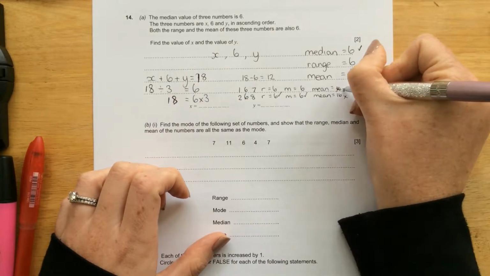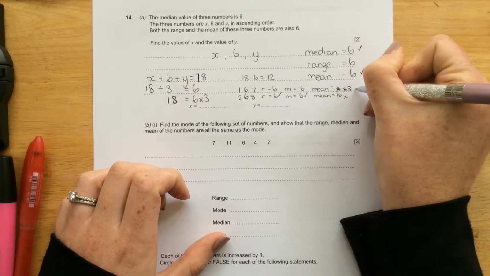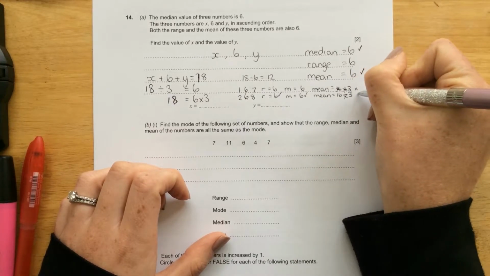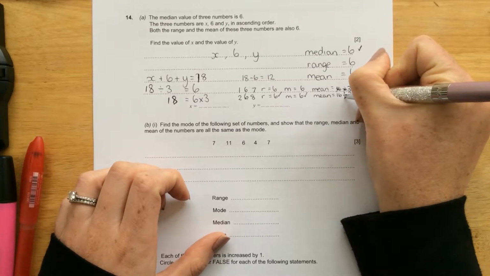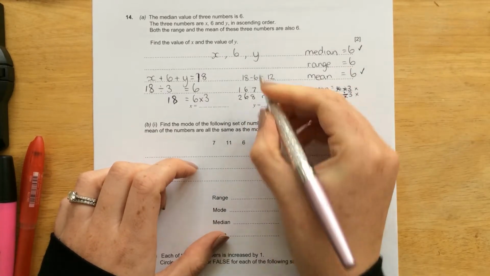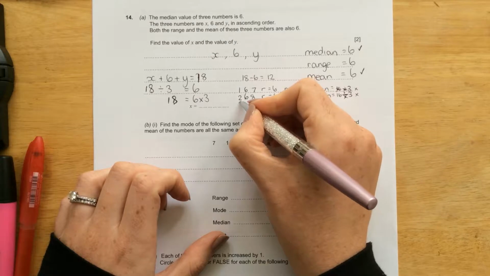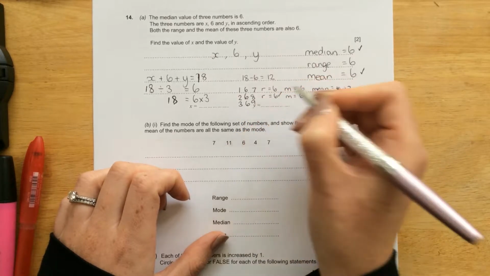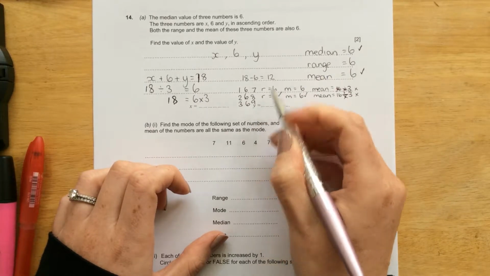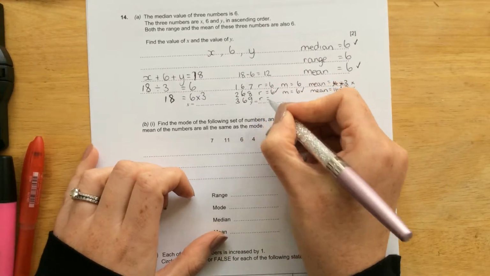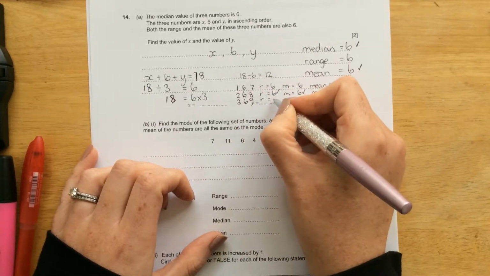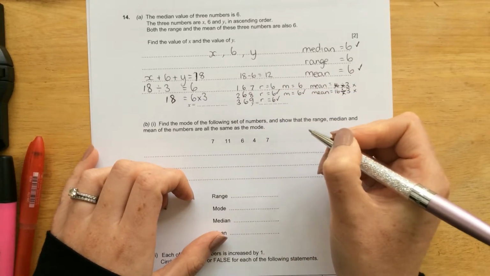So that would have been 14 divided by 3, which doesn't equal 6. And this would have been 16 divided by 3, which doesn't equal 6. So let's try another one again. So we'll try 3 now. 6 has to be in the middle, and then 9. So the range, biggest number take away the smallest number, 9 take away 3 is 6, so that's correct.